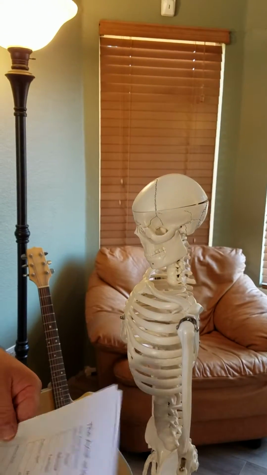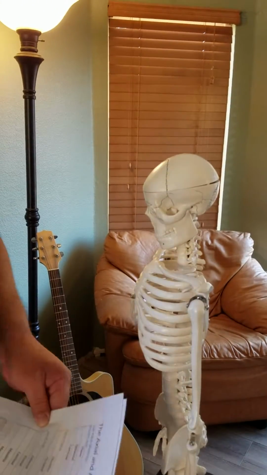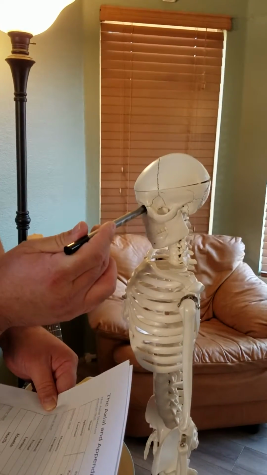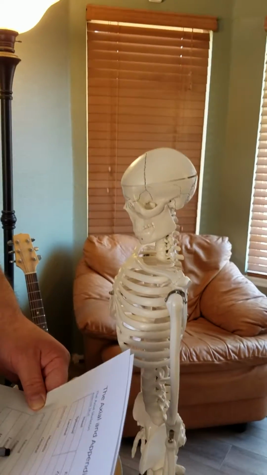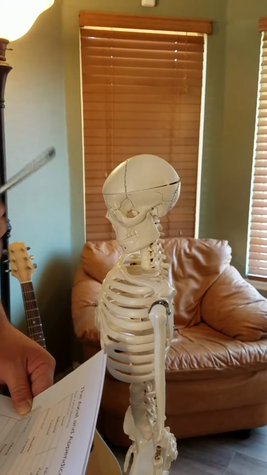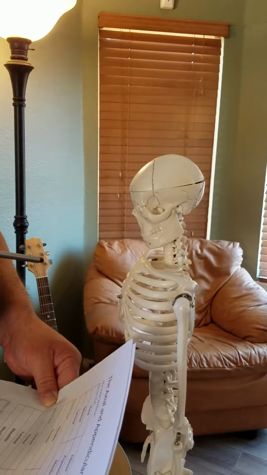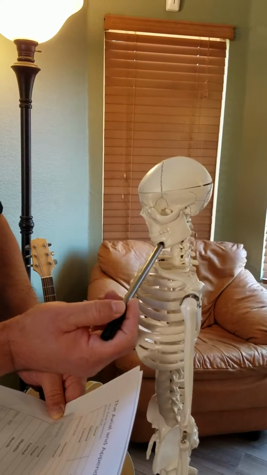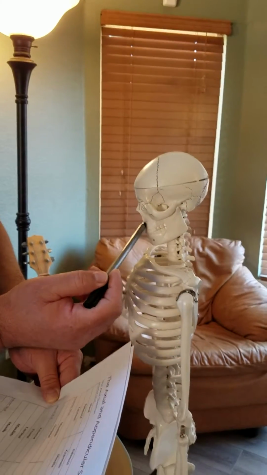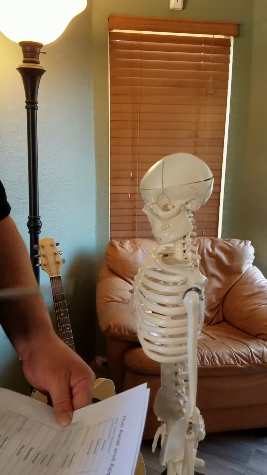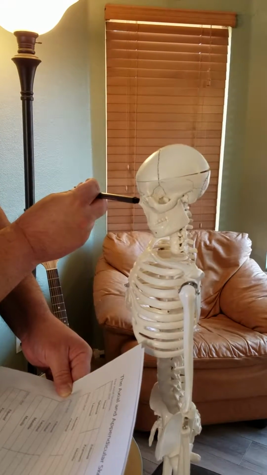So we're going to start with your ethmoid. Your ethmoid is going to be right in here, again proximal to the lacrimal. You got your frontal. This is your frontal. Your lacrimal, we said, is right there. We got your mandible and your maxilla. This is your mandible. This is going to be your maxilla. We got your nasal bone. So this is going to be your nasal bone.